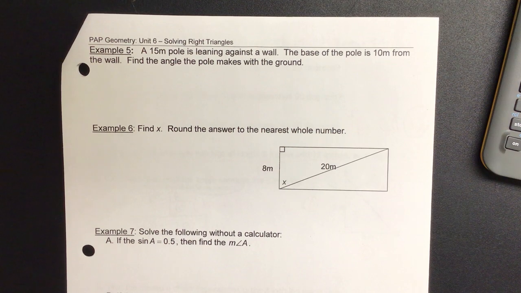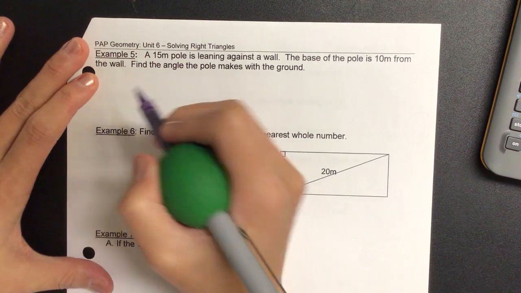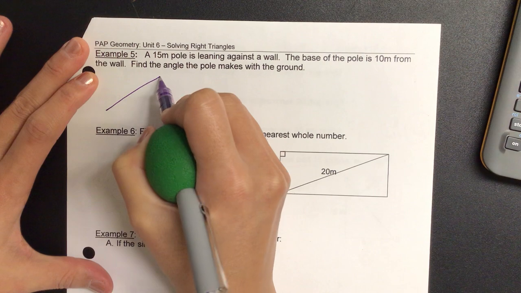A 15-meter pole is leaning against the wall. The base of the pole is 2 meters from the wall. The pole makes a right angle. So the hardest thing about the word problem is how do we draw the image and what goes where? So we know we're looking at a right triangle, right? So here's our right triangle.